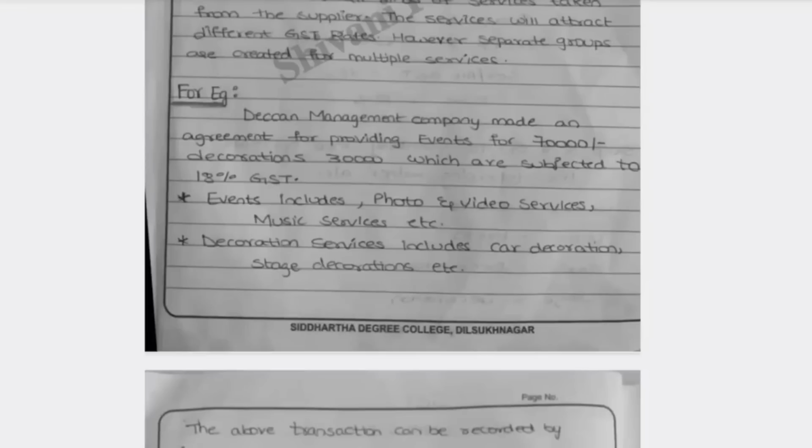Okay, this type of things you will have. Okay, the above transaction can be recorded in Tally with the following terms. Same, Alt plus F3, F level F3 means statutory and taxation screen, important, GSTIN number.